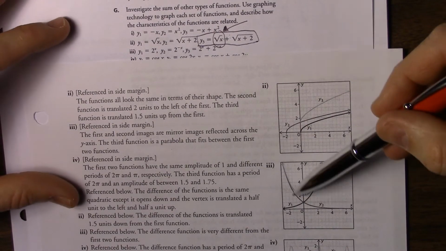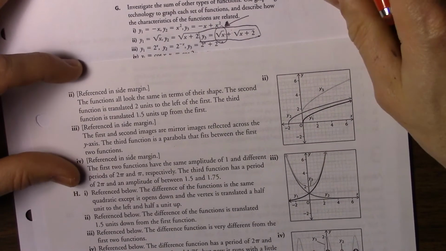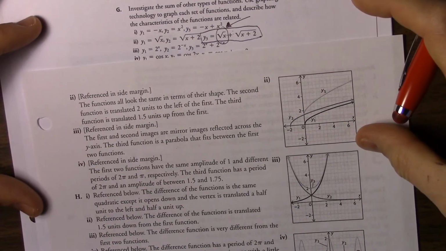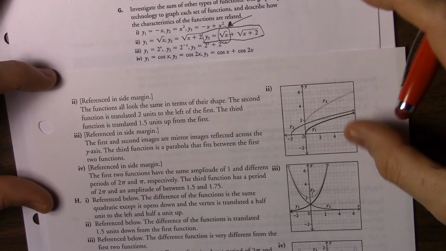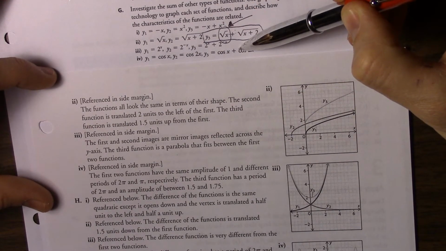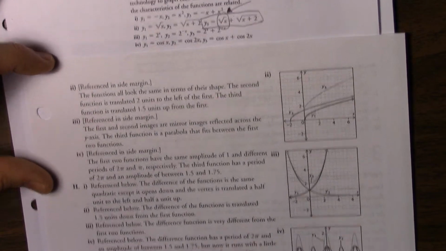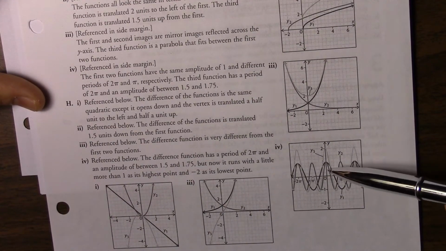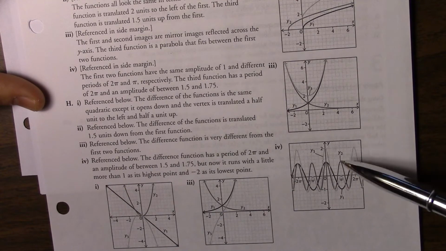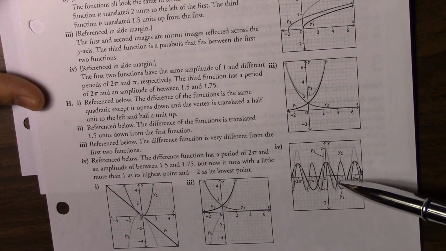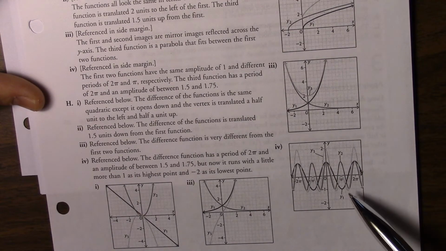Okay? But it's important to note how they combine graphically to produce the third graph, or sum of difference graphs. Finally, the last one for the sum, we have cos x and cos 2x, and then we're adding them. So the dark line is just cos x here. The very dark line is cos x. The lighter line is cos 2x, so it has half the period, but the same amplitude.